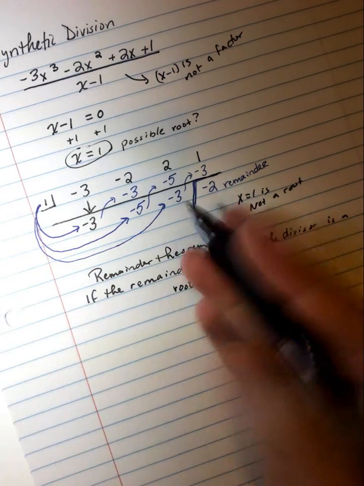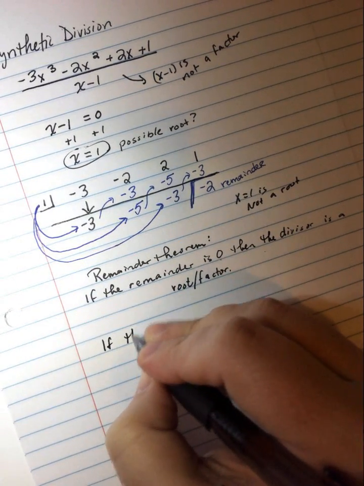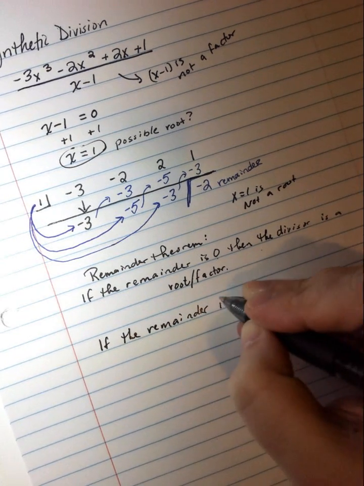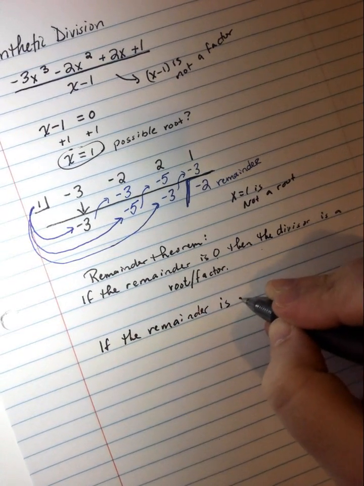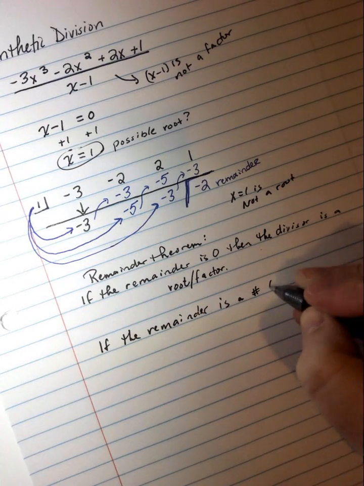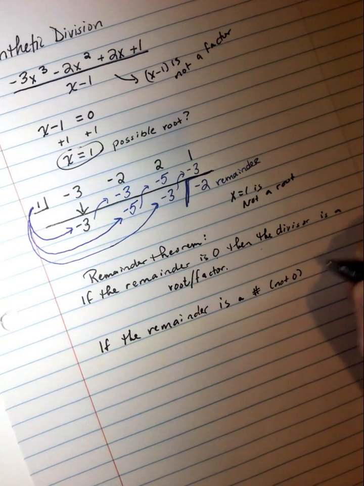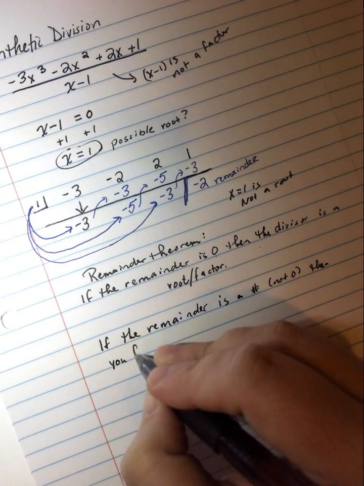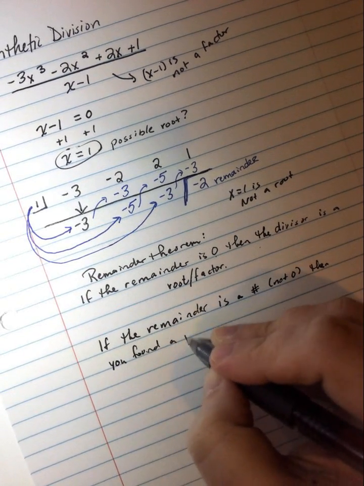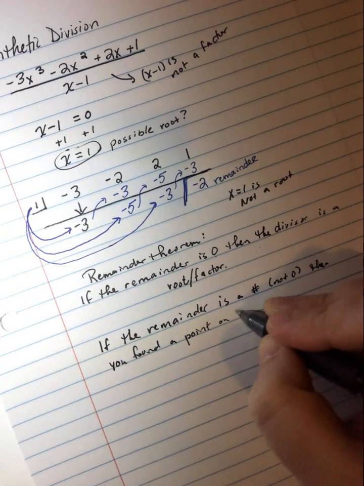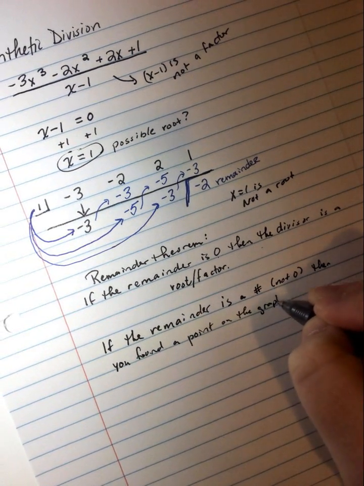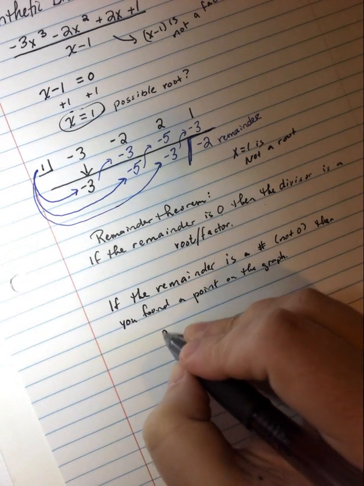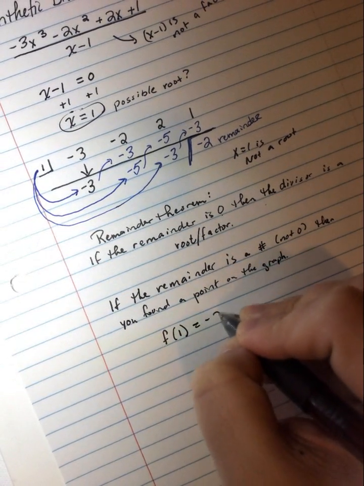Well, if the remainder is a number, not 0, then you found a point on the graph. So in this case, we would say f of 1 equals negative 2.